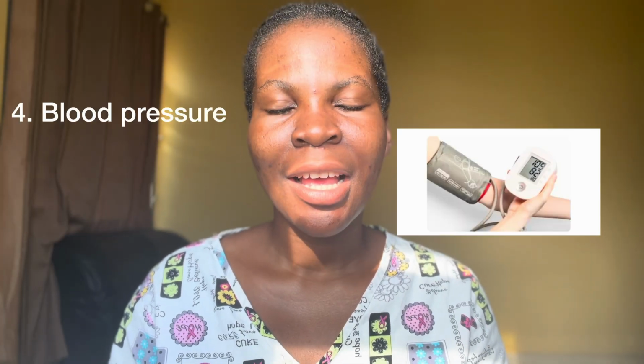Yes, so let's talk about the fourth component that everybody knows. The fourth component is blood pressure. When you talk about blood pressure, it is the force of blood pushing against the artery wall. Okay, it is force. So in BP we have systolic and diastolic. Systolic is the upper one and diastolic is the lower one. And then the normal range for BP is 120/80. So if it is more than 120/80, it means the person has hypertension. Okay, and if it is lower than 120/80, it means the person has hypotension.